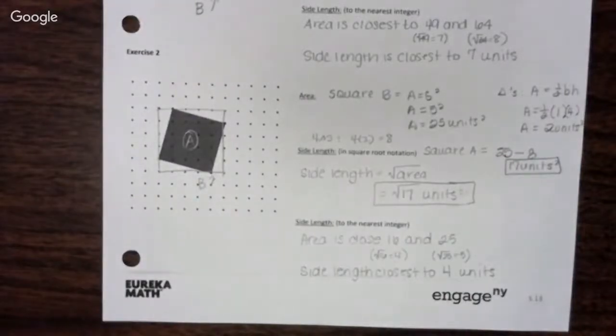All right, I'm going to have you practice this using the problem set, and we'll go over that in class tomorrow.